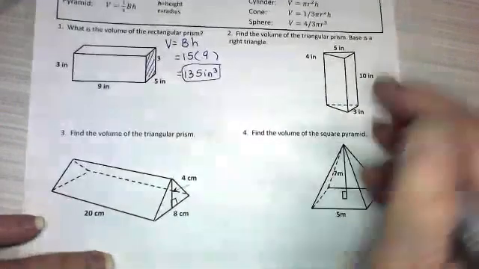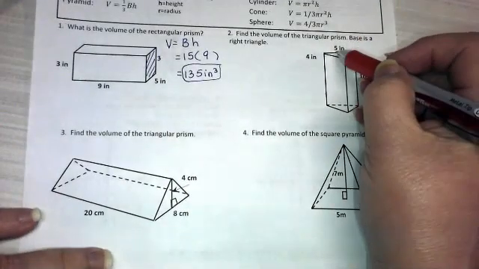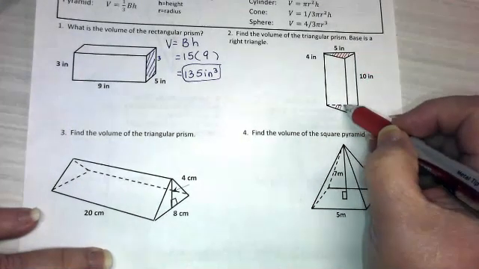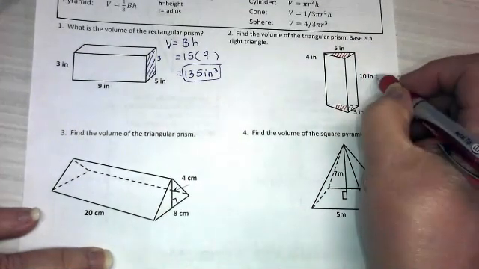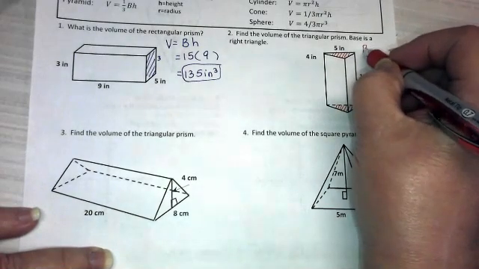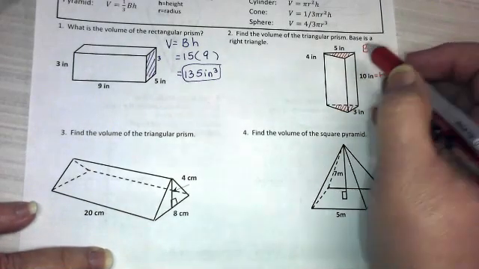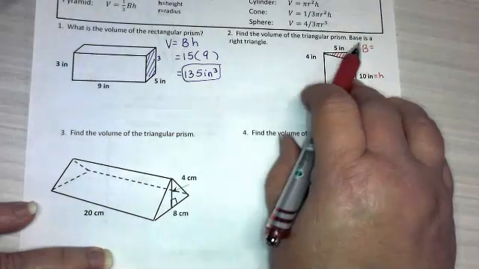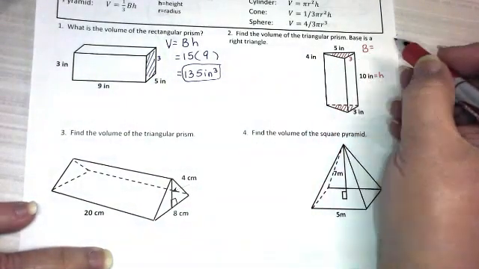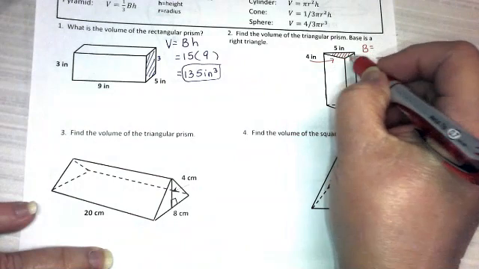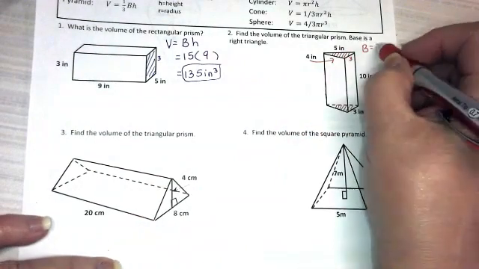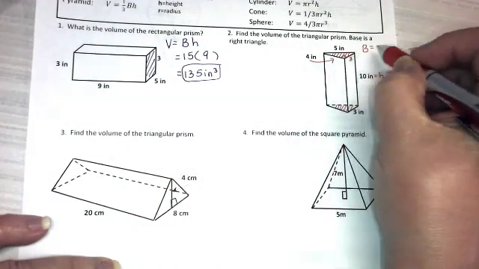The next prism is a triangular prism. So notice this is the base and it's a triangle. So my height is going to be the distance between the bases, and my capital B is going to be the area of this right triangle. Notice I told you it was a right triangle. Also, if you think about this, 4 goes right there. If you think about your Pythagorean triples, 3, 4, 5 does make a right triangle. So there's the right angle.